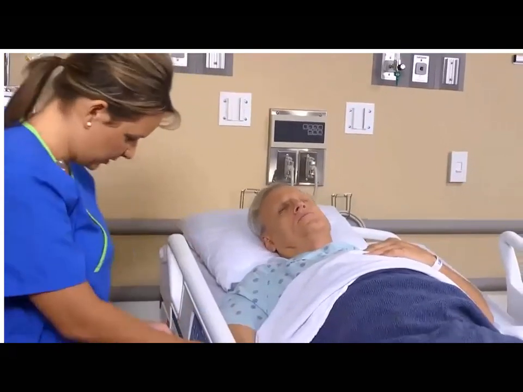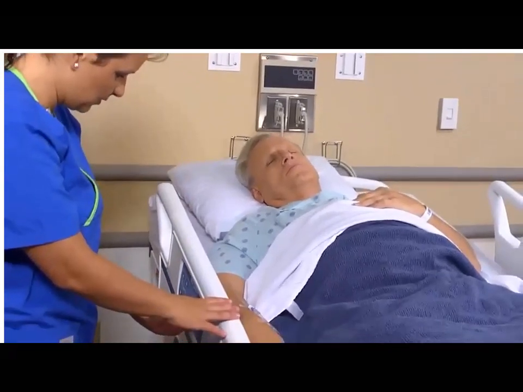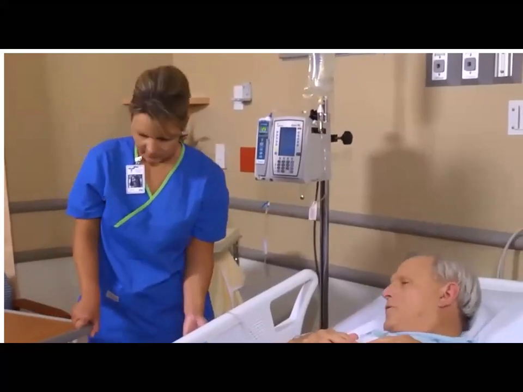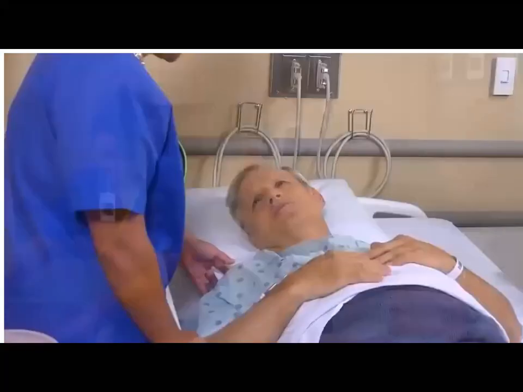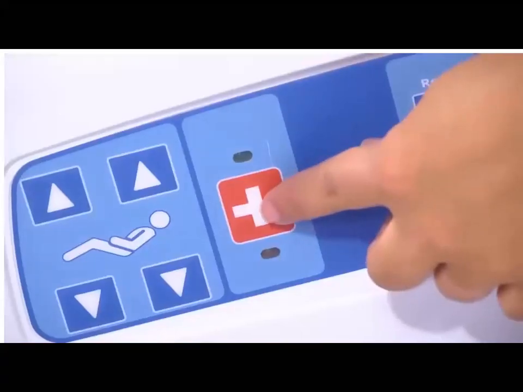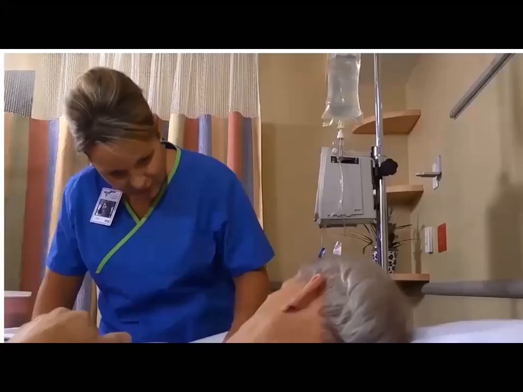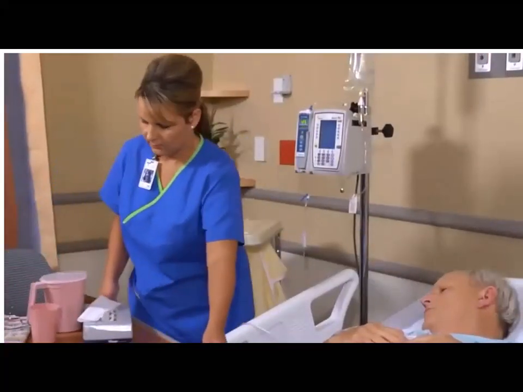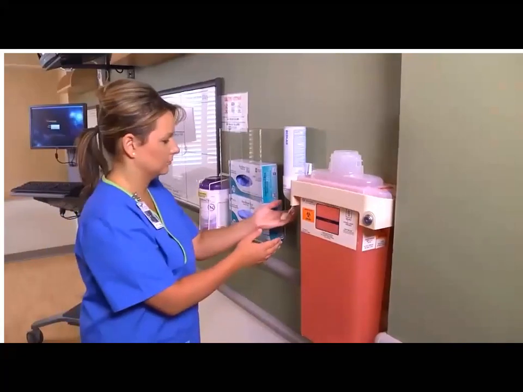Okay. To ensure the patient's safety, lower the bed to the lowest position and raise the appropriate number of side rails. Remind the patient of the location of the call light. Okay. Here's the call light to call me, this red button right here. Okay. If you need anything. Then arrange and organize the patient's room and perform hand hygiene.